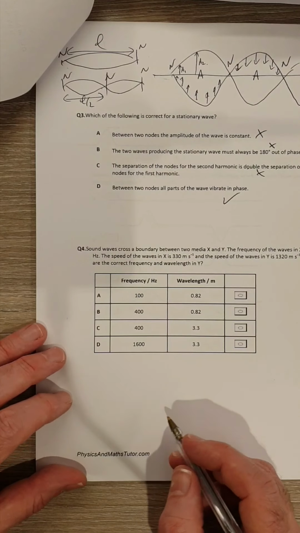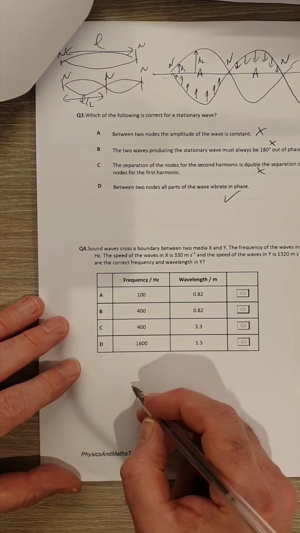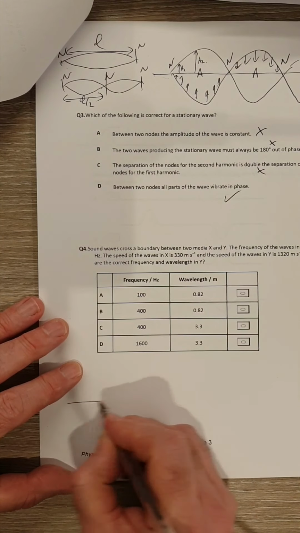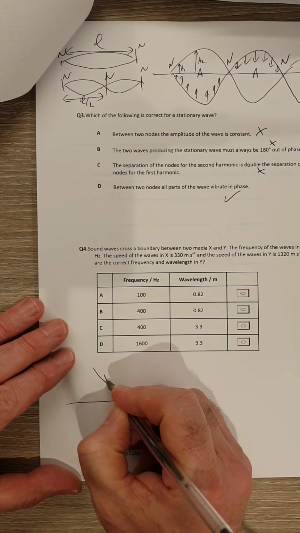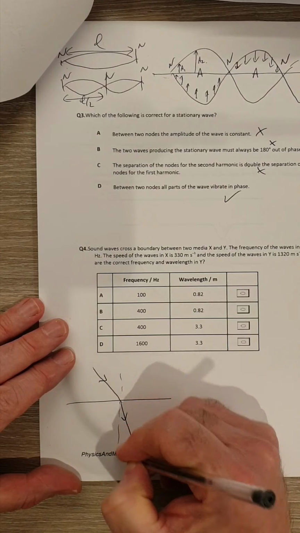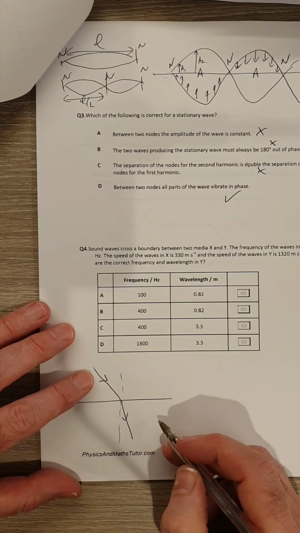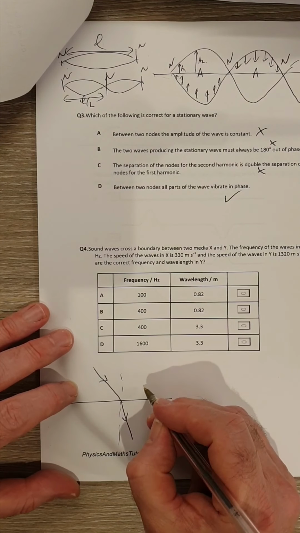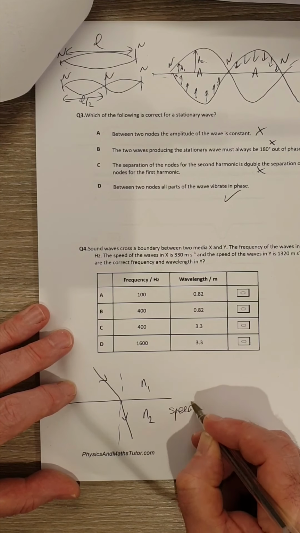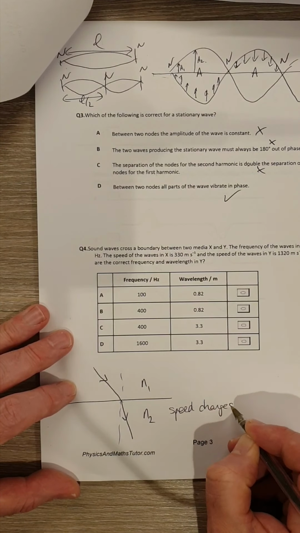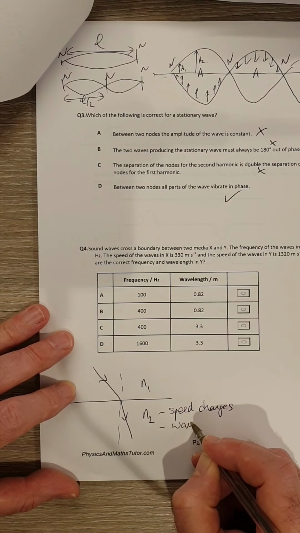Okay. So when we have a wave, it's crossing a boundary, and we've seen this with refraction, for example. What we see is that going from one medium to another, the speed of the wave changes, so the wavelength changes.